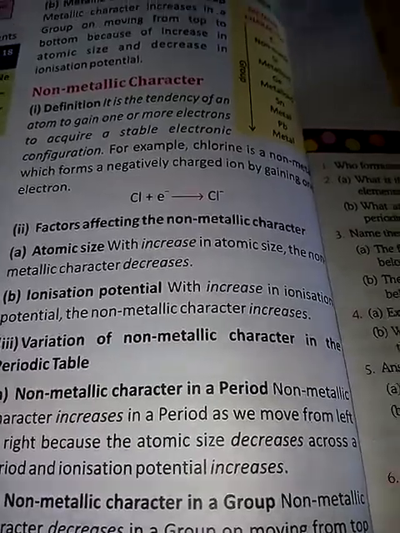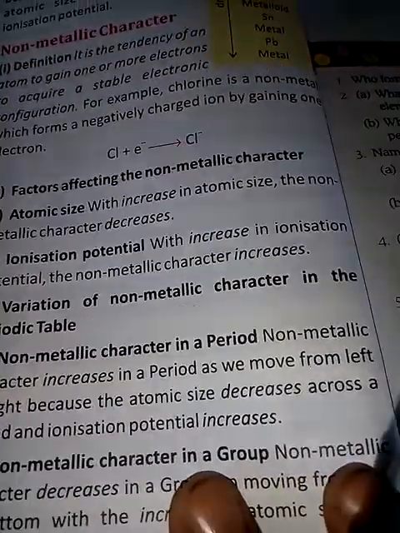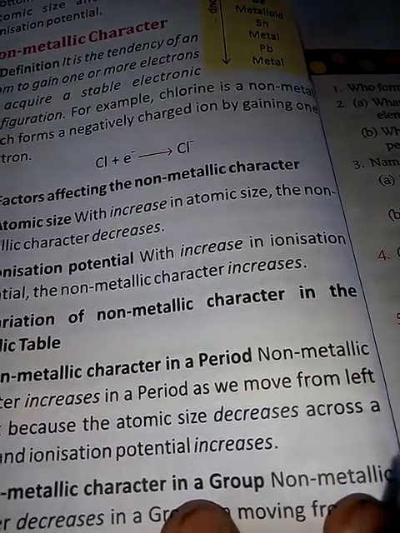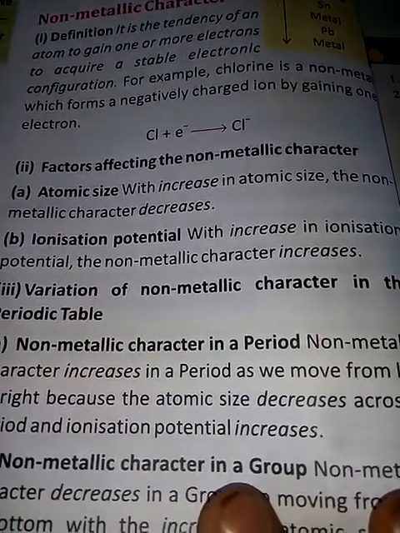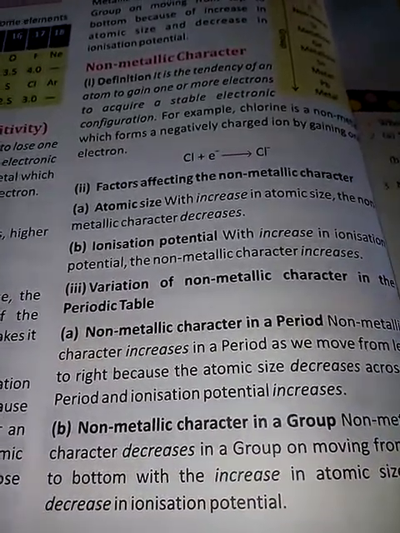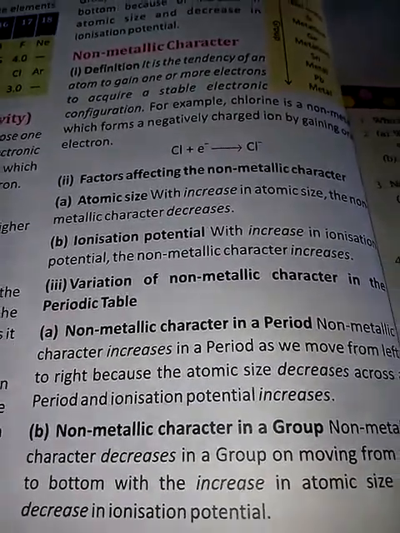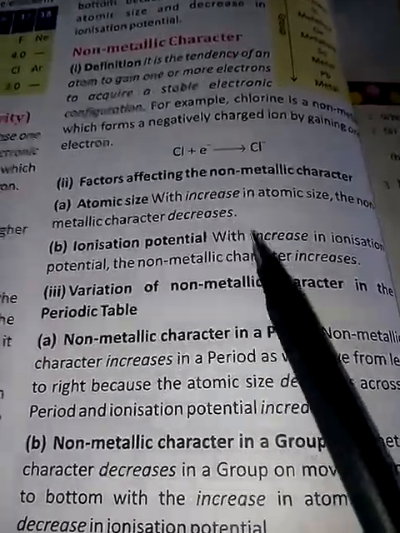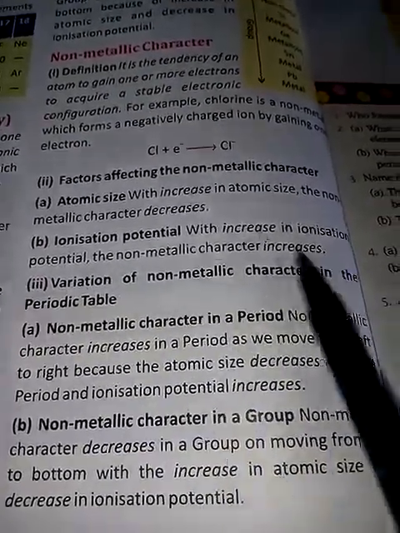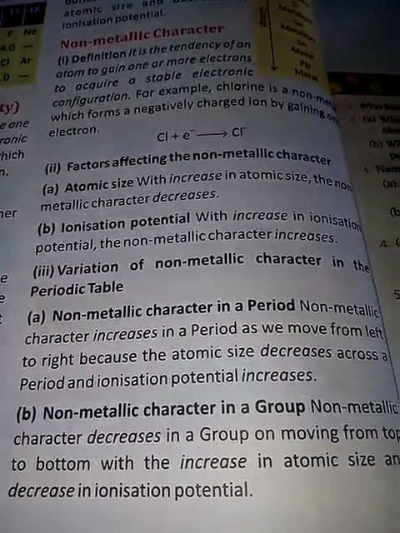Ionization potential. So ionization potential will be more for non-metals. Why? Because it is not the tendency of an atom of a non-metal to lose electrons, rather they gain electrons. Yes? So obviously you have to give more amount of energy to eject the electrons. So ionization potential for non-metals will always be higher compared to the metals. Similarly, the tendency also increases as we move from left to right.